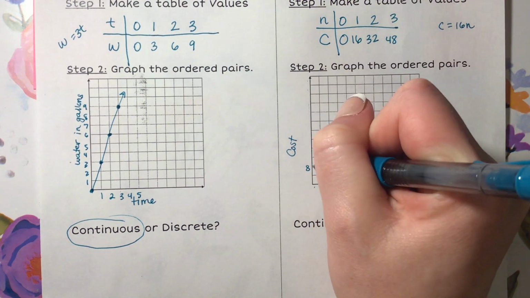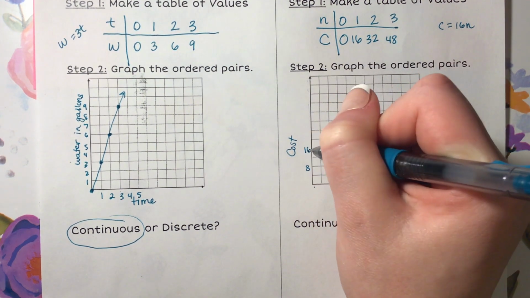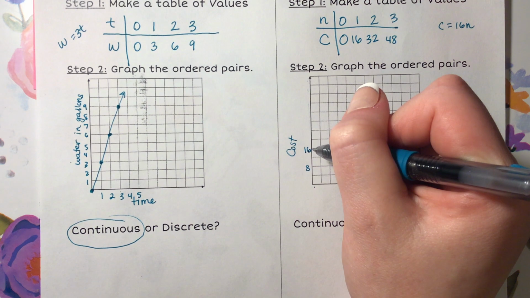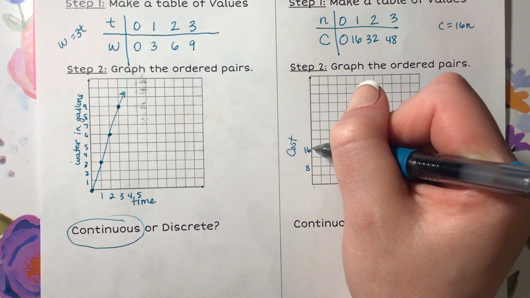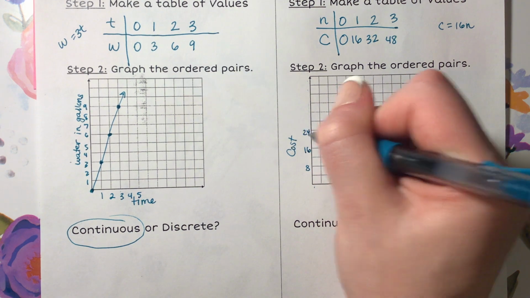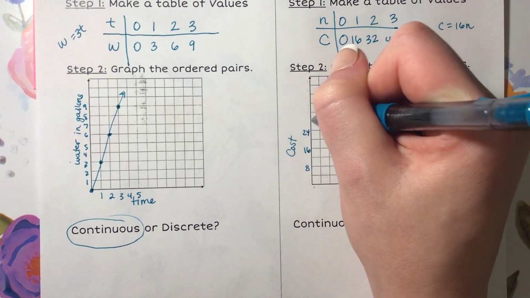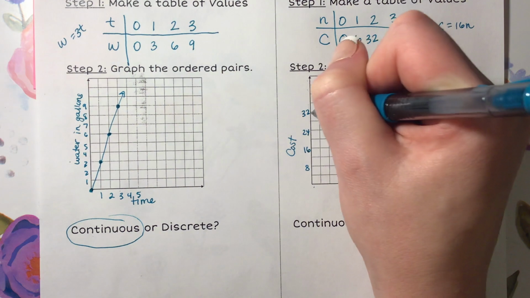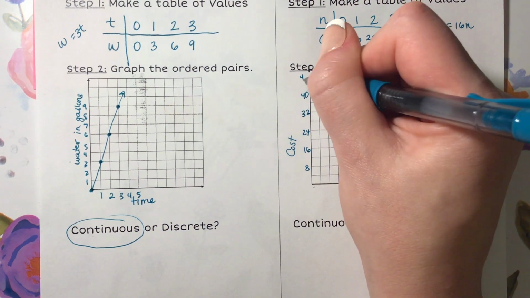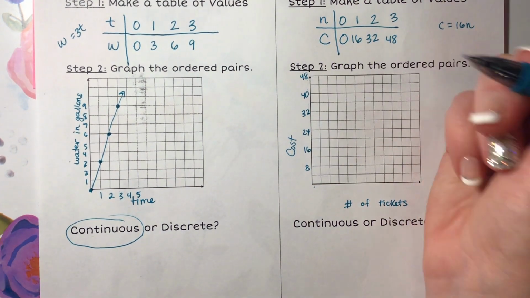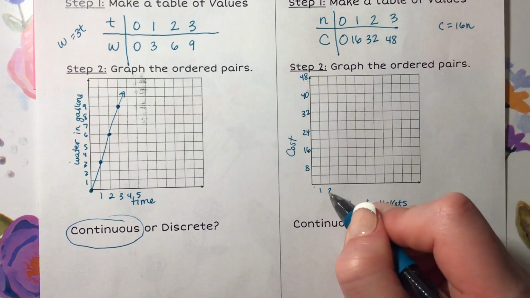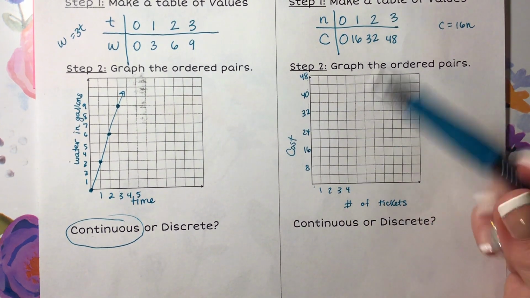So I've got 8, 16, 24, 32, 40, and 48. Okay. And then I have 1, 2, 3, 4 down here.